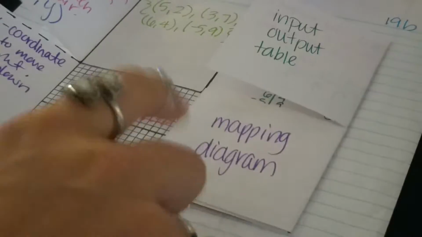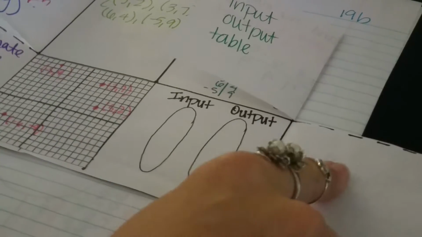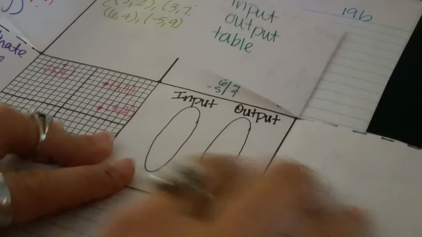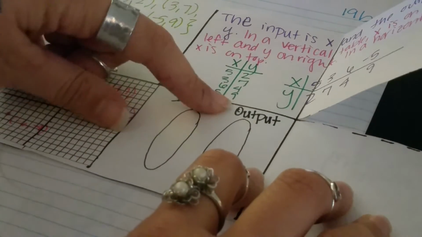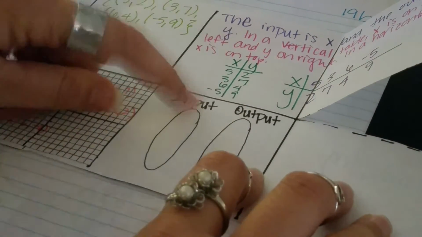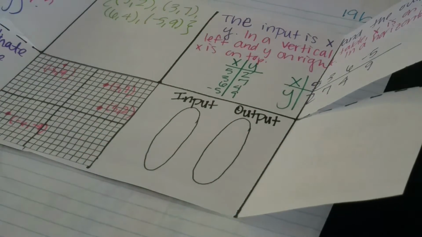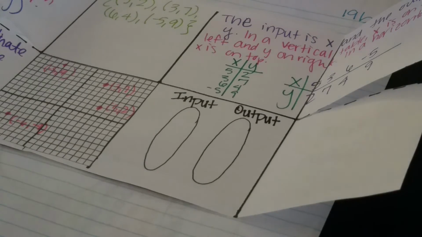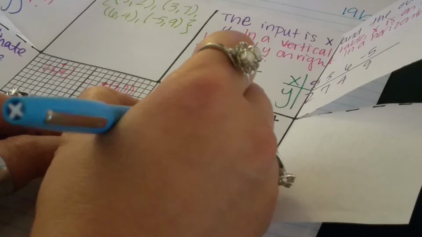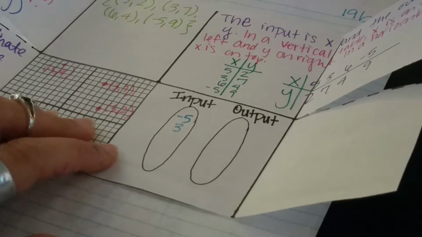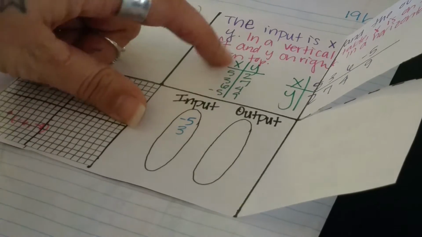All right, mapping. Are you ready? Please open mapping. We don't have words because this is difficult to describe. But in your input, I would like you to please list your X values up here from least to greatest. So tell me what comes first. -5. And then? 5. Guys, on our input, we're just listing our X's.